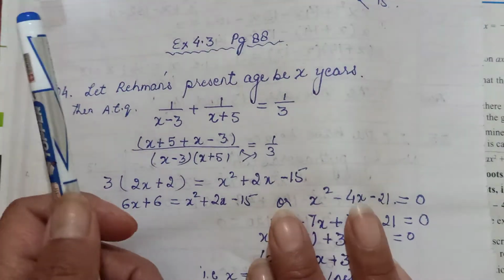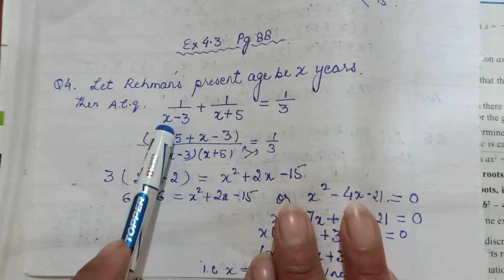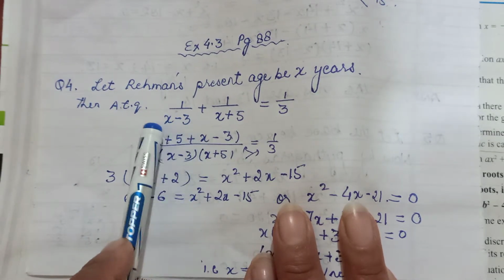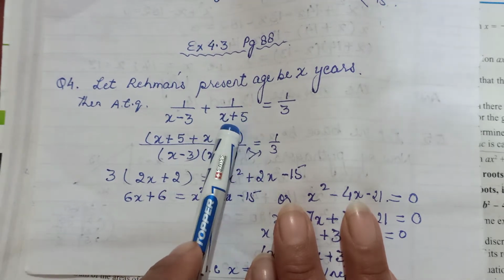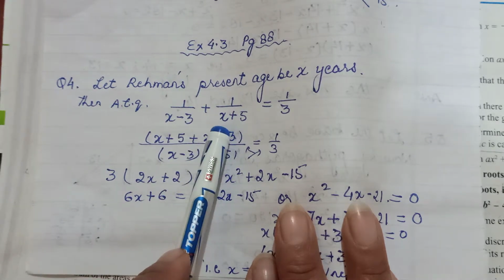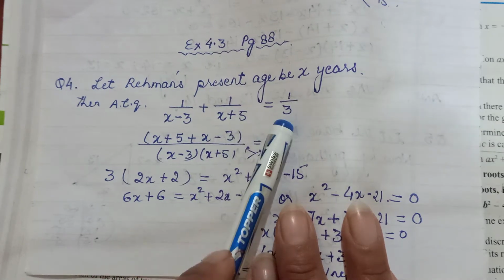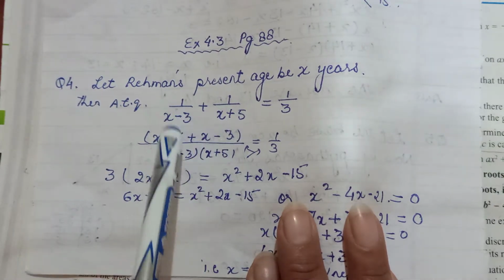So we will obviously start by assuming, let Rahman's present age be x years. Then 3 years ago will become x minus 3. 5 years from now, x plus 5 will be the age, and the sum of the reciprocal. You understand reciprocal. And the sum is given to you as 1/3. Simple enough equation. Rest, you have to take LCM now here.